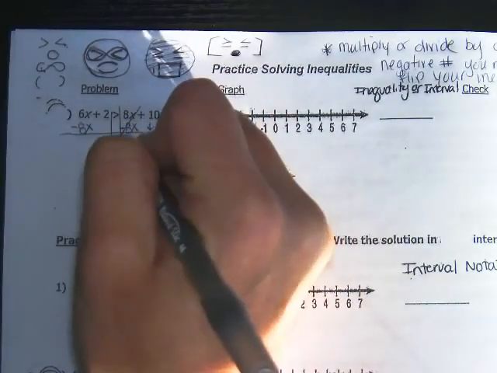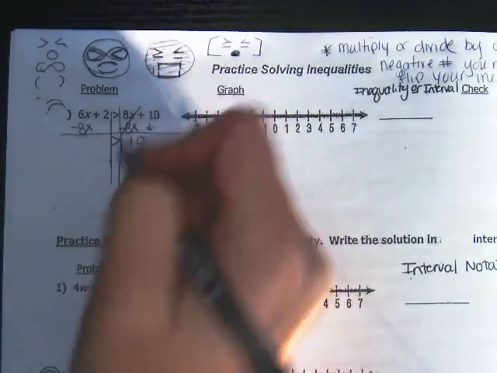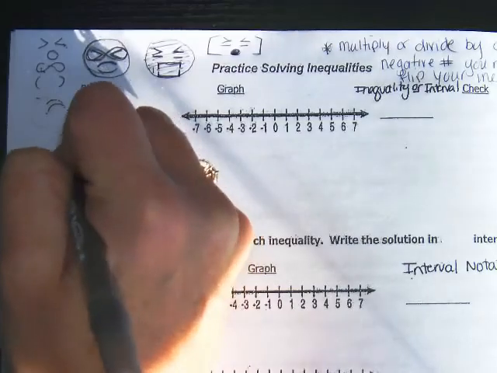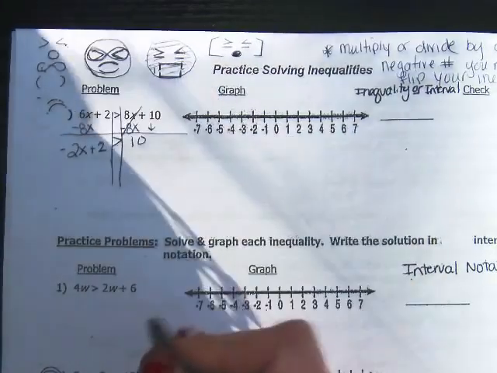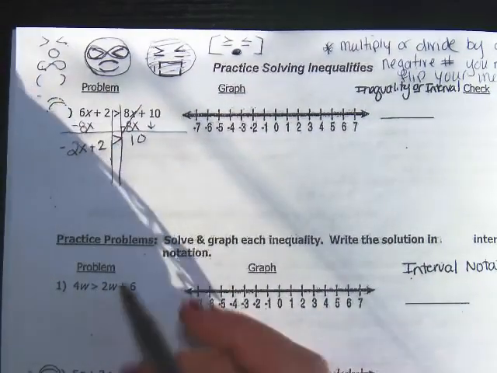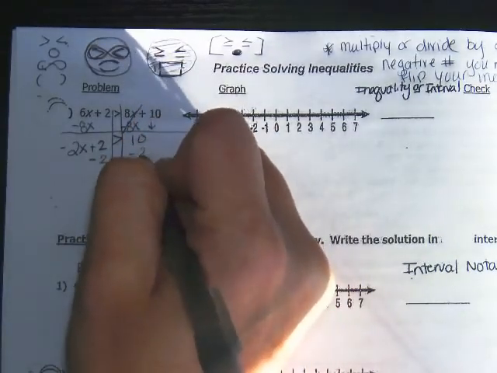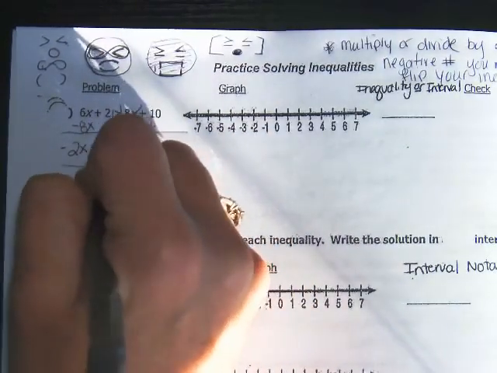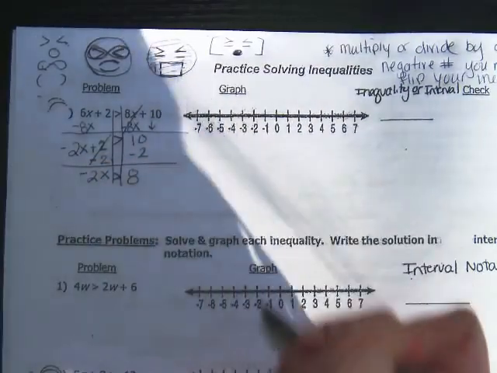If you don't use it, you bring it down. So I have a plus 10. Bring down the same sign, greater than. And 6x minus 8x is negative 2x. Use the calculator if you're not sure. Okay, and now my variable is on the left, and I have to start moving things to the right. So the opposite of plus 2 is minus 2. That's the inverse operation. That'll cancel on this side. I have negative 2x greater than 8.